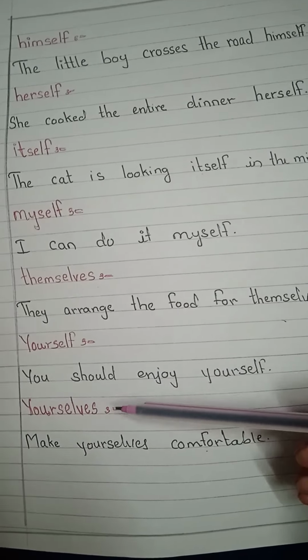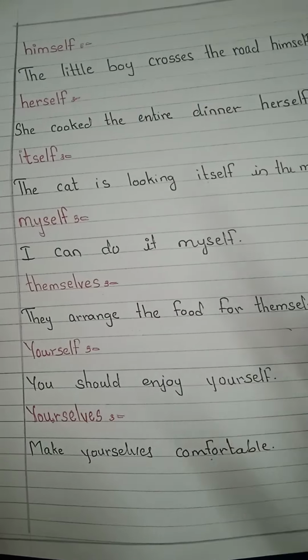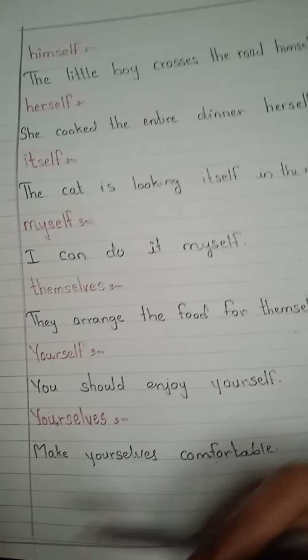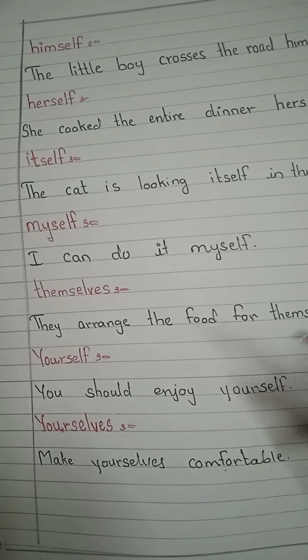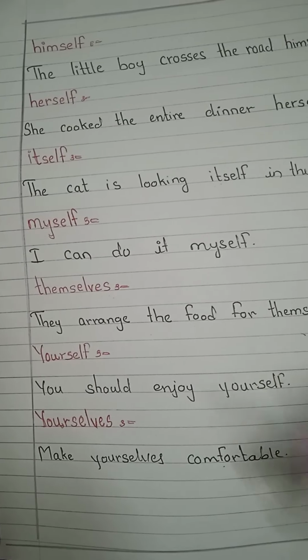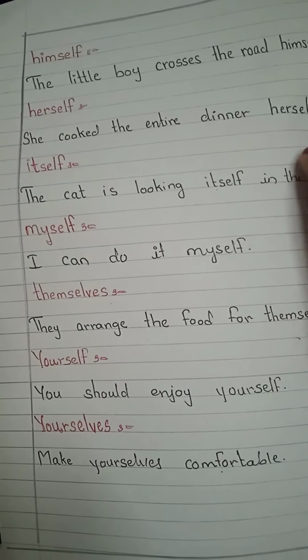So I hope you understand what the reflexive pronouns are, what the objectives of this are, and how we can use reflexive pronouns in sentences. Okay, so hope this will be helpful. Thank you for watching.